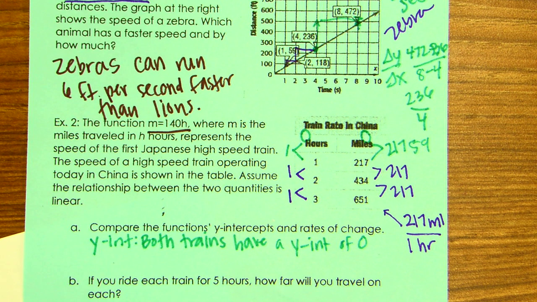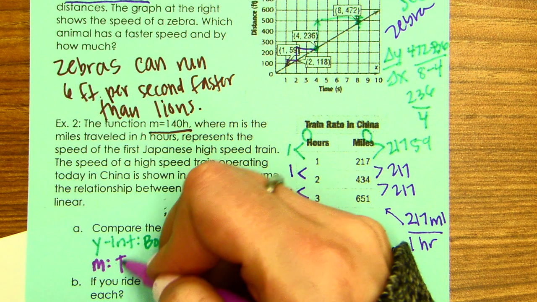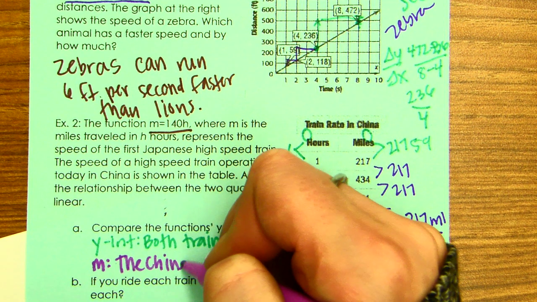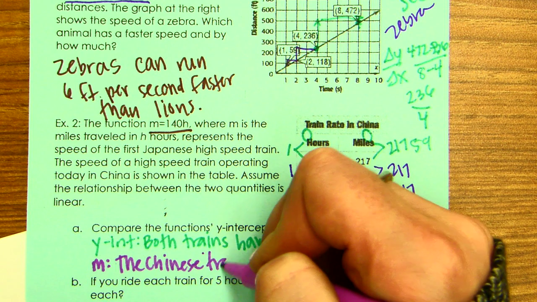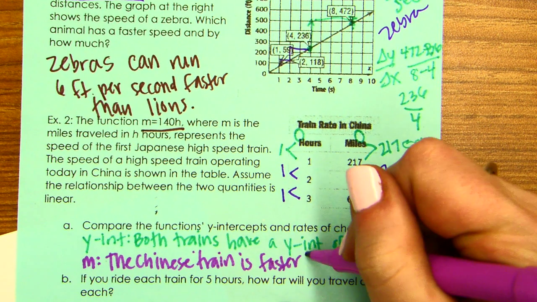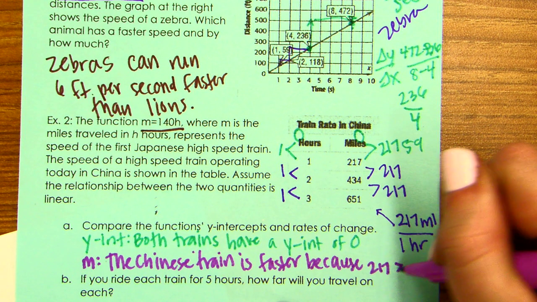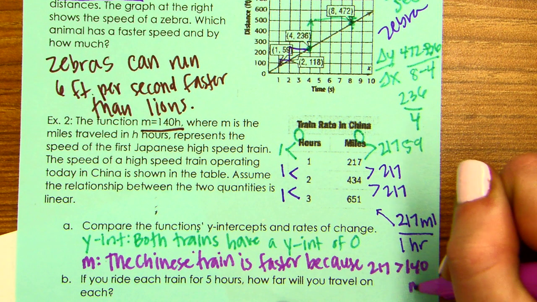So the Chinese train is going faster. If we compare their rates of change or their slopes, we can say the Chinese train is faster because 217 is greater than 140 miles per hour.